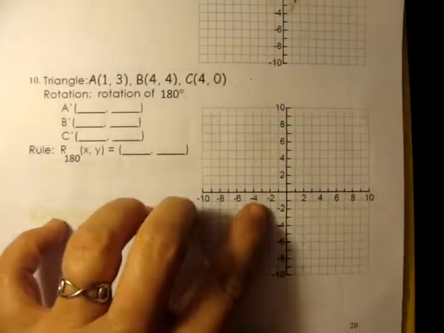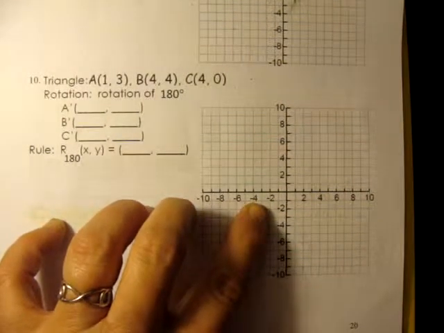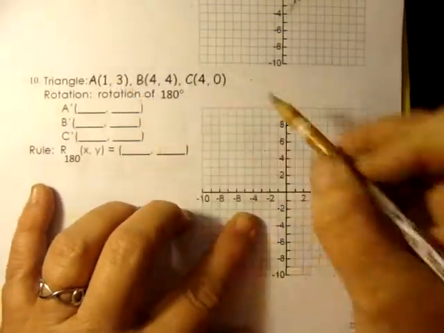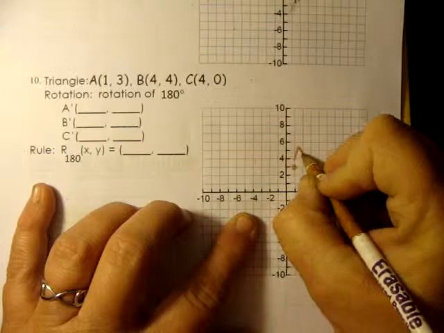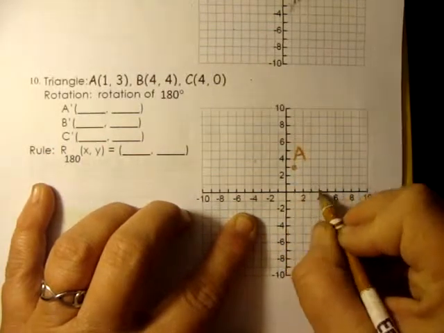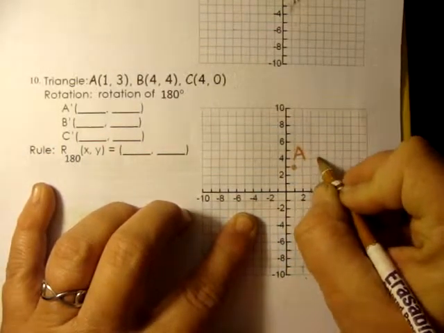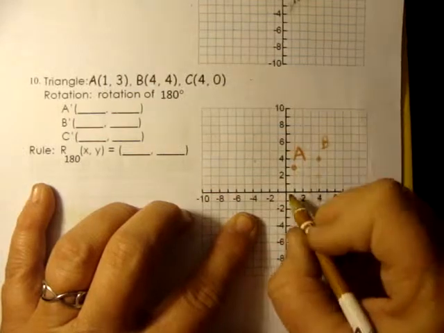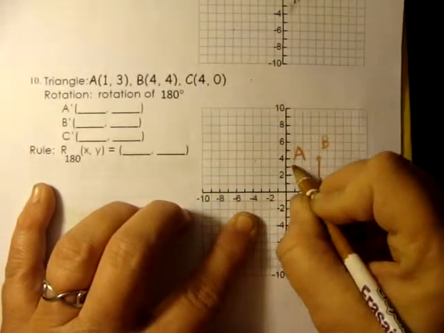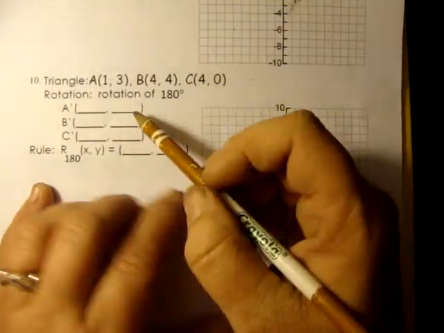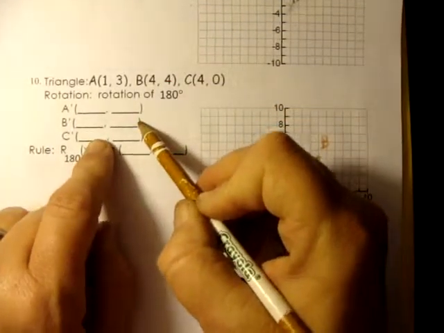Number 10. A is 1, 3. B is 4, 4. And C is 4, 0. Using our rule, we could fill in.